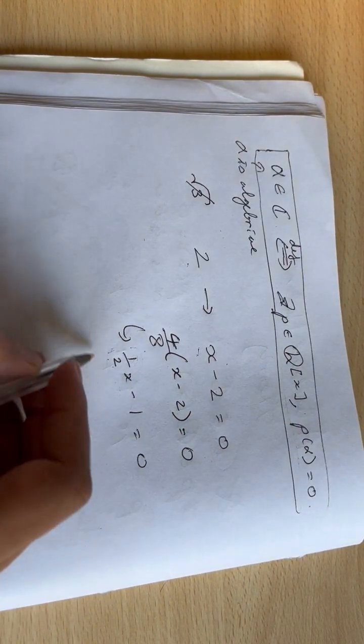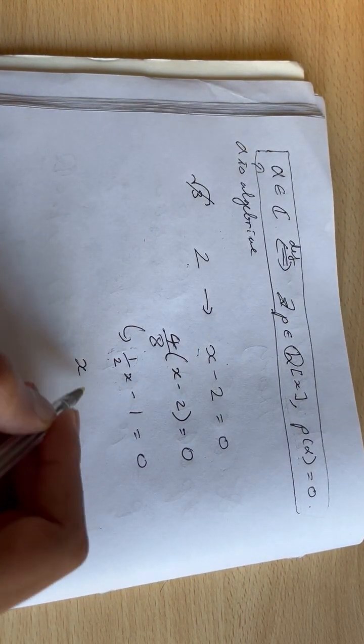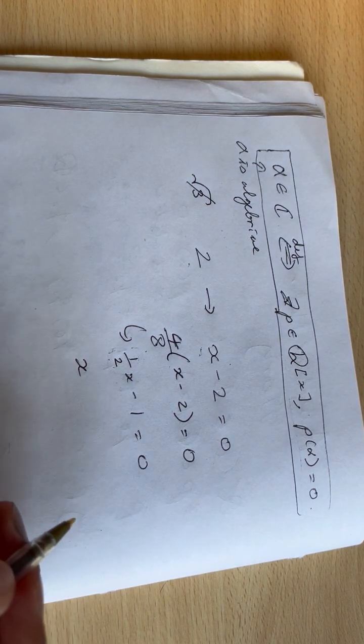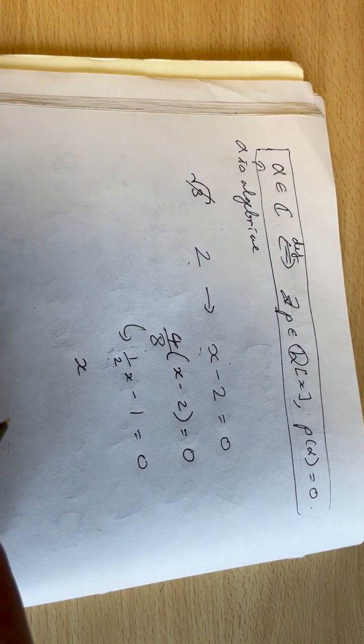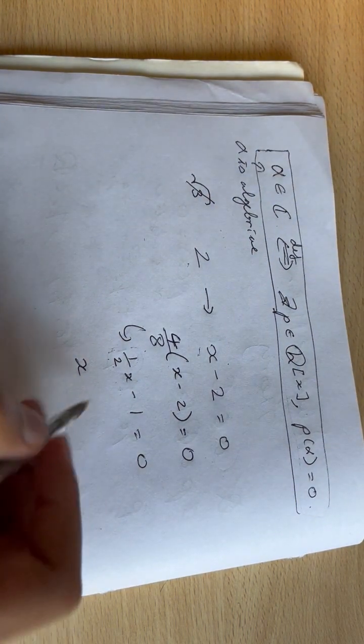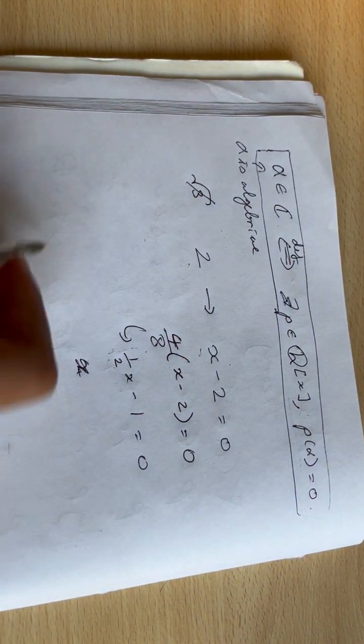What we can't have, for example, is x minus the square root of 2.